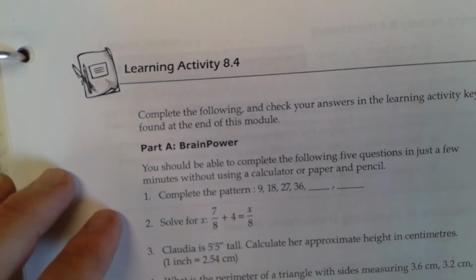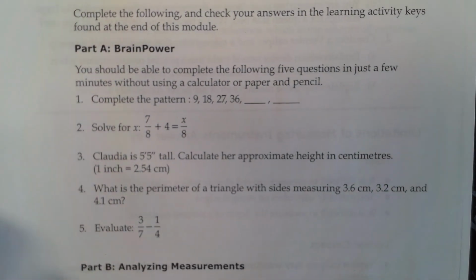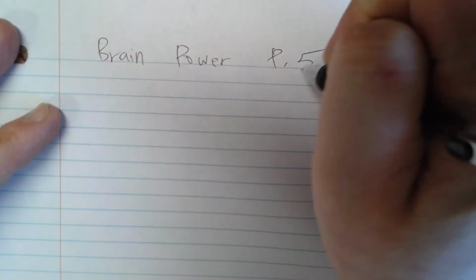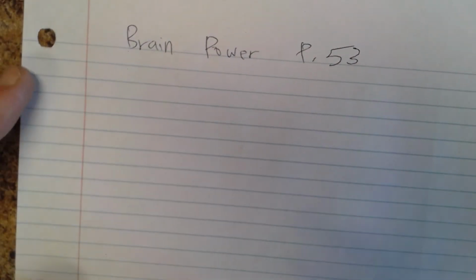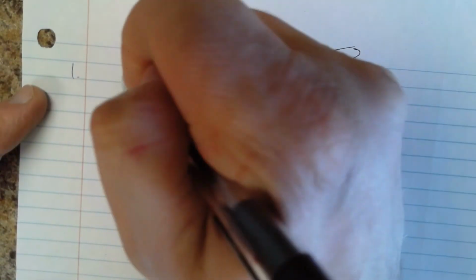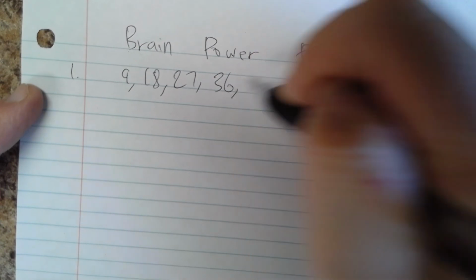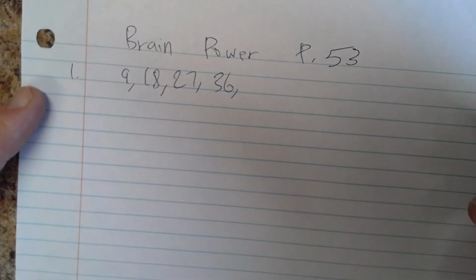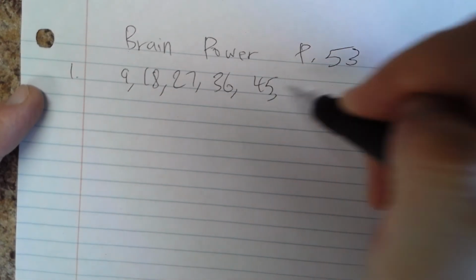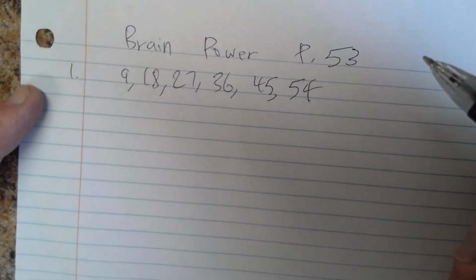Let's move over to some brain power on page 53. Number 1, extend the pattern. 9, 18, 27, 36. Should immediately become obvious that we're counting by nines. So the next two numbers are 45 and 54.